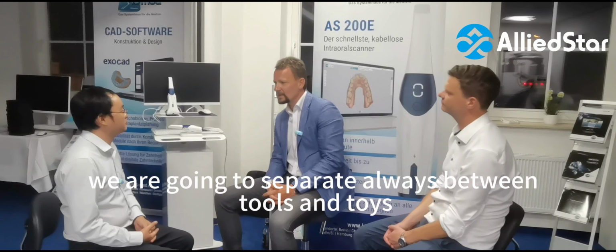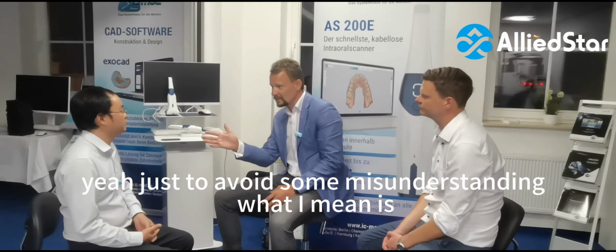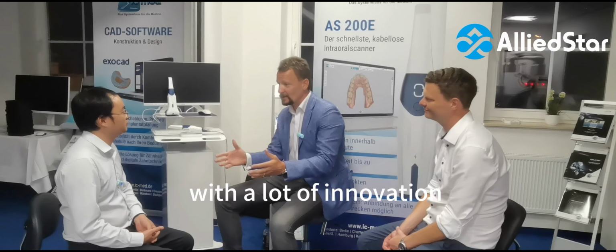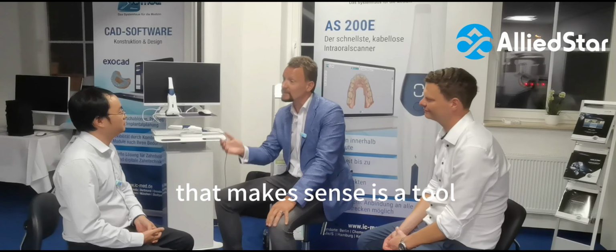Got your point. There's something we need to mention. We always separate between tools and toys, just to avoid some misunderstanding. What I mean is, when a scanner provider like Alliedstar, with a lot of power in innovation, creates quite good modules in feedback with their clients, that makes sense. It's a tool.